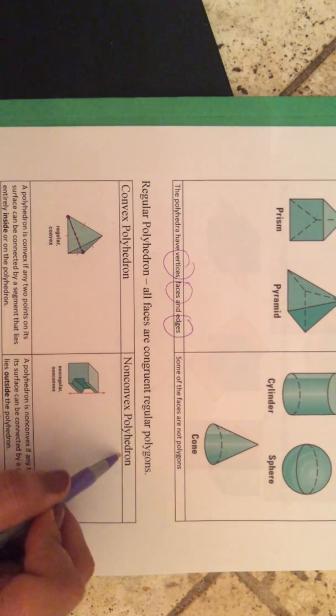A non-convex polyhedron, if any two points on its surface can be connected by a segment that lies outside, so these 2 points, and they lie outside, then that's going to be a non-convex polyhedron.